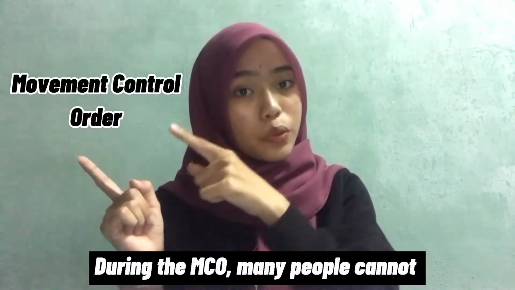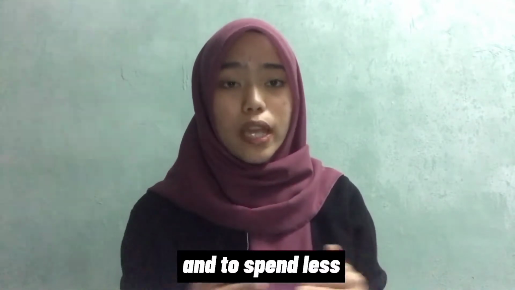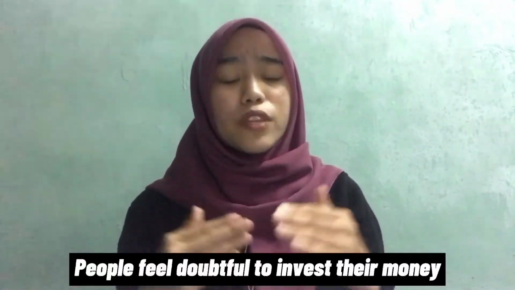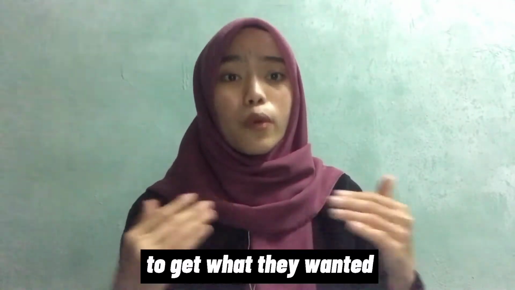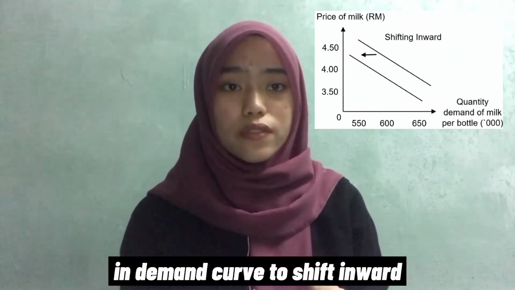During the MCO, many people cannot go to work and it will affect consumers' income. They will tend to have lower income and to spend less. People feel doubtful to invest their money to get what they wanted. So this situation will result in the demand curve shifting inward.